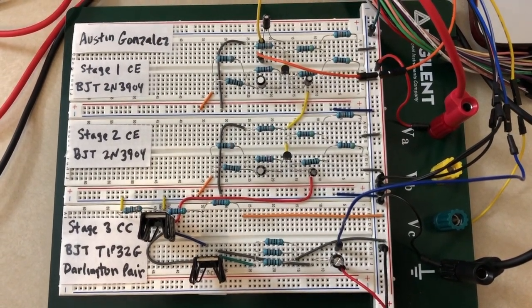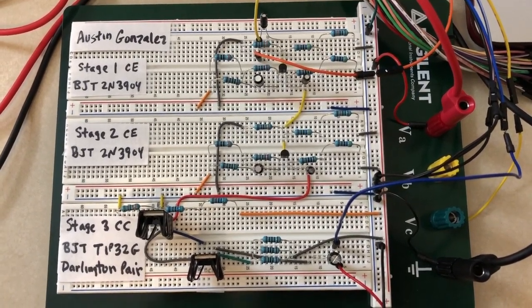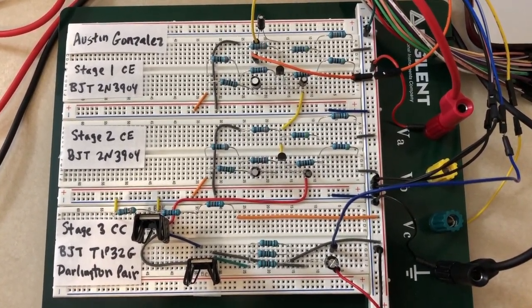Now I will demonstrate the capabilities of this audio amplifier by playing the Aggie War Hymn.